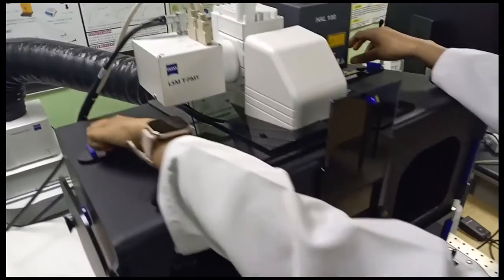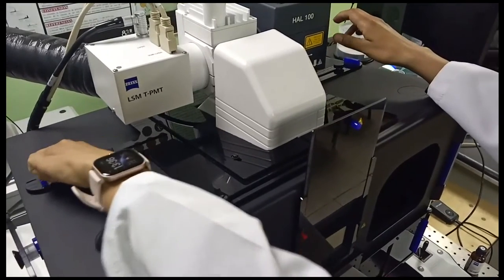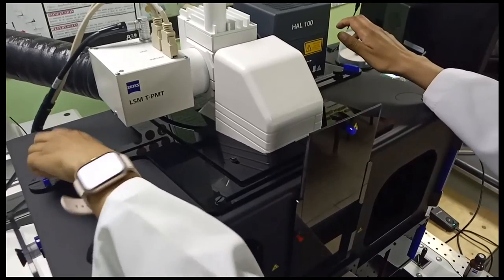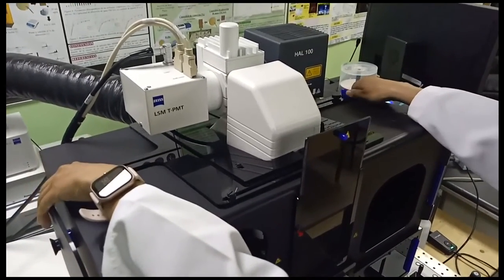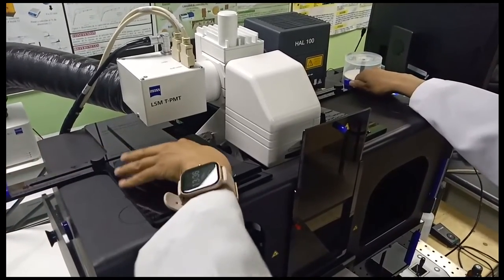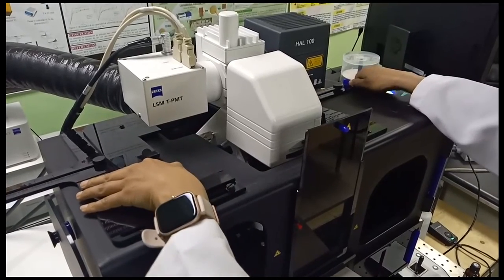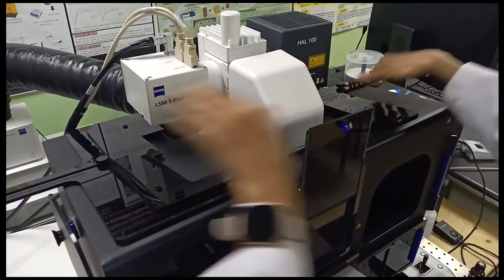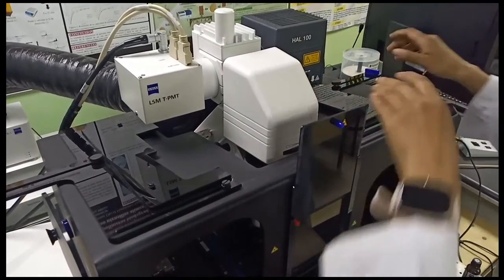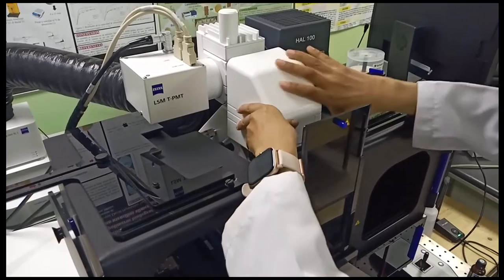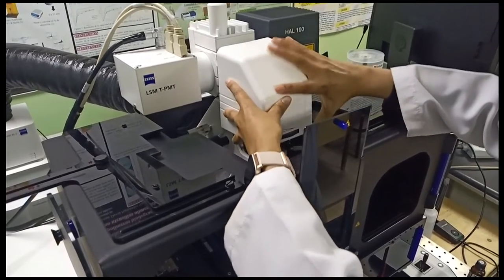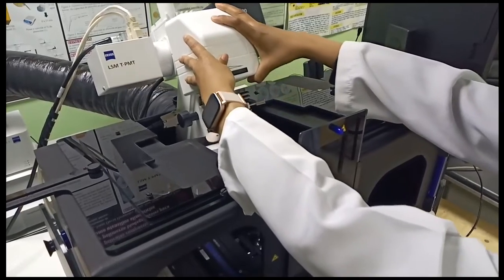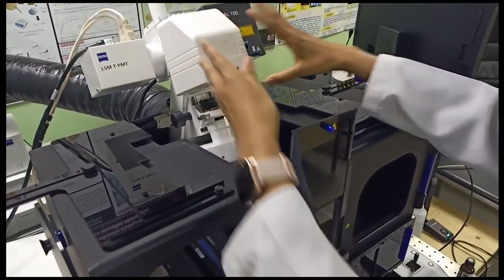The superior part of the microscope can be moved up and down, depending on what you want to do inside the incubation chamber. As I said before, we have the transmitted light module and also the halogen lamp. And as you can see, this part of the microscope can be turned up to have more mobility in the incubation chamber.